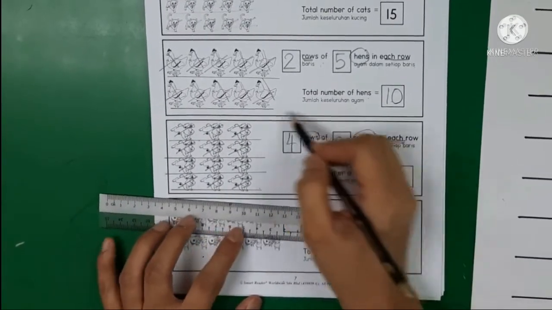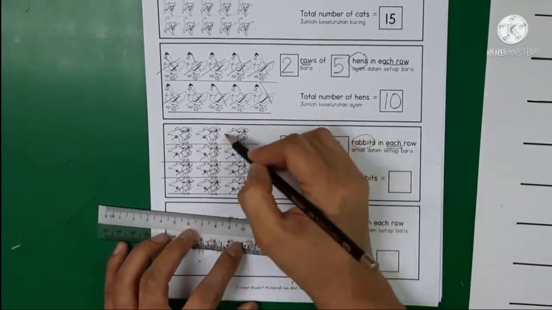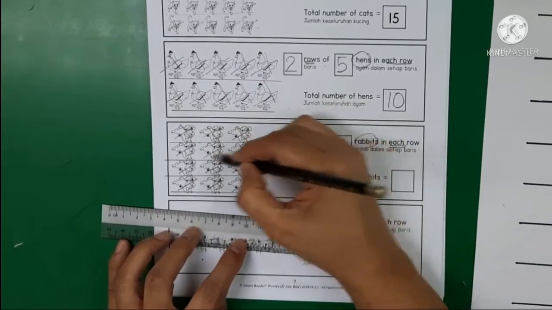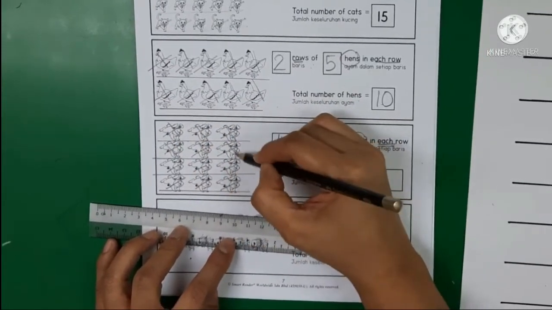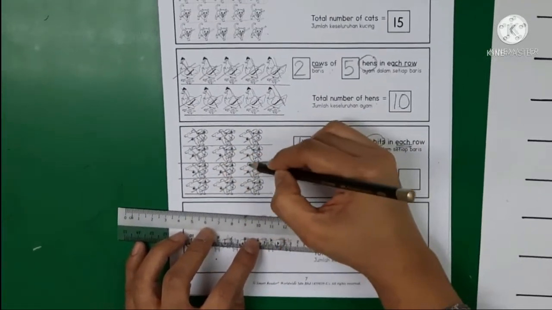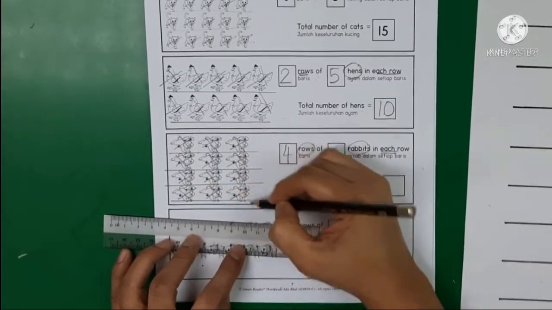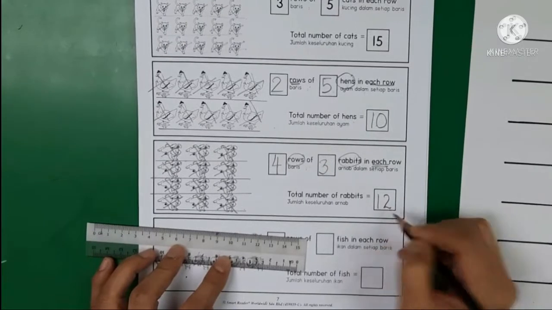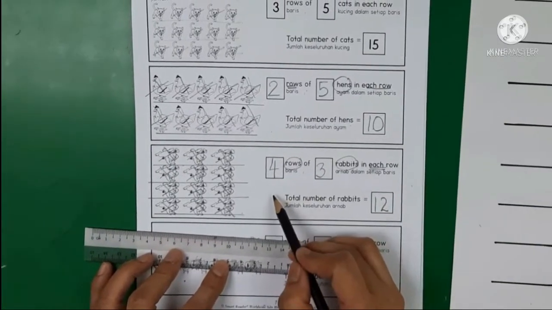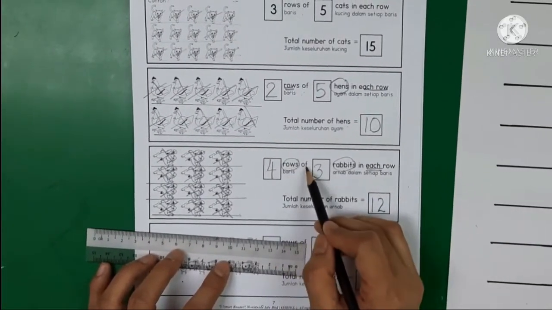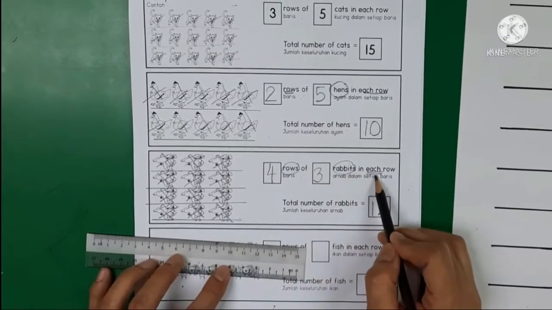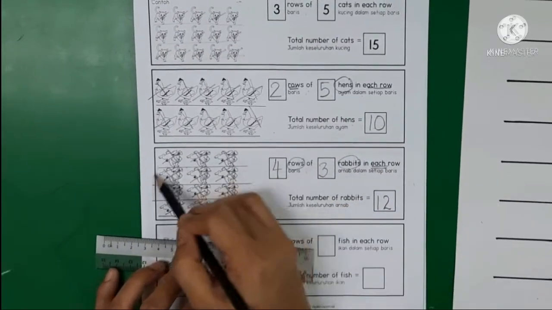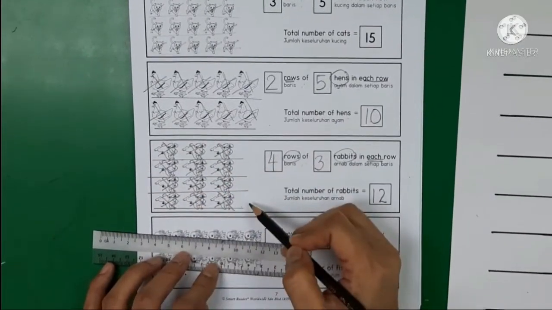So how many rabbits all together? Let's count. 1, 2, 3, 4, 5, 6, 7, 8, 9, 10, 11, 12. 12 total number of rabbits. Therefore, 4 rows of 3 rabbits in each row will give you a total number of 12 rabbits altogether.